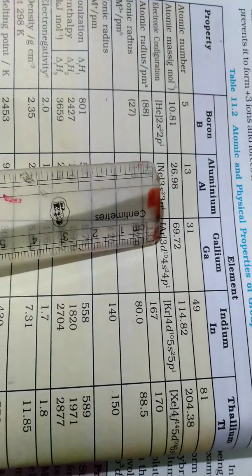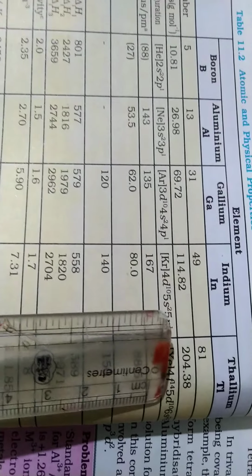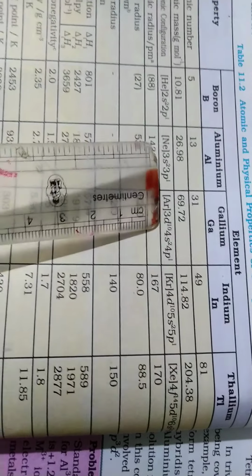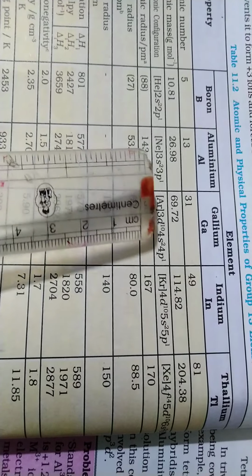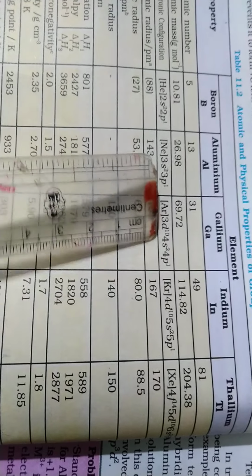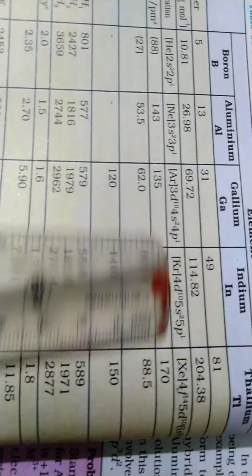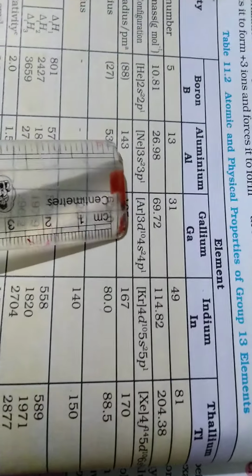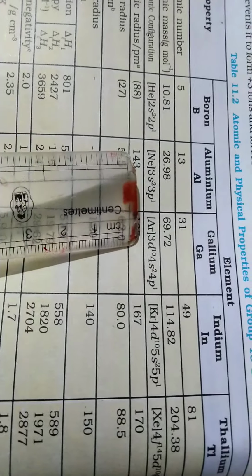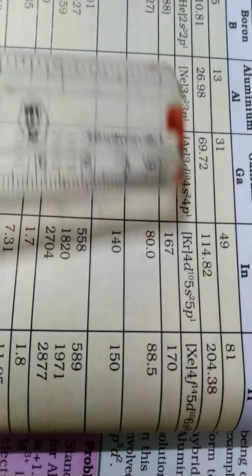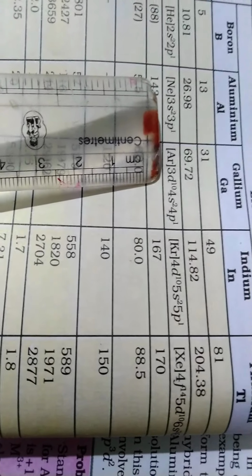Whereas in the case of gallium, indium and thallium, compared with the +3 oxidation state, the +1 oxidation state is more stable for all these 3 elements. Because gallium, indium and thallium have completely filled d orbitals.